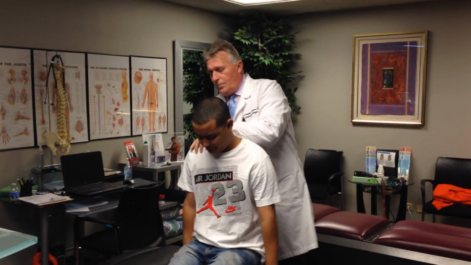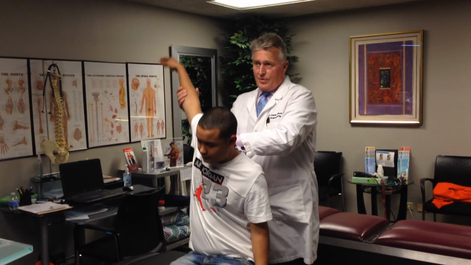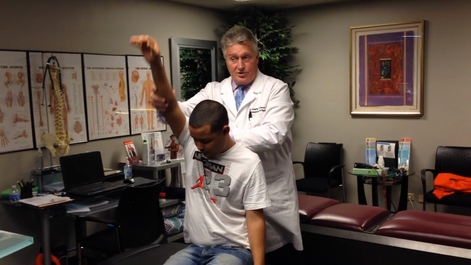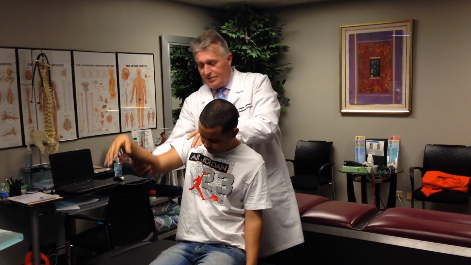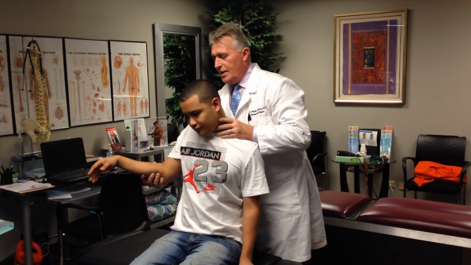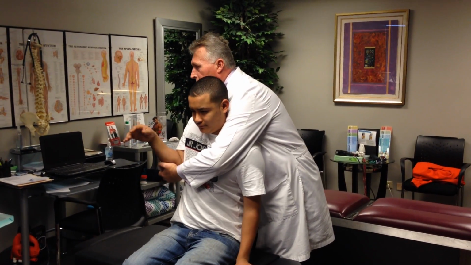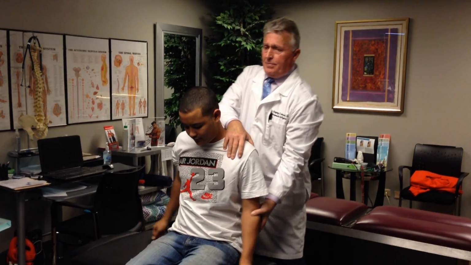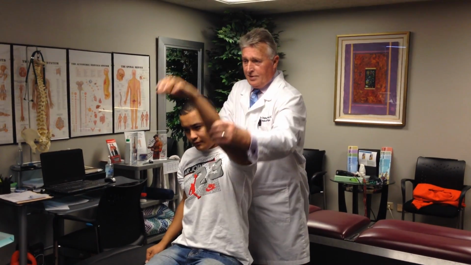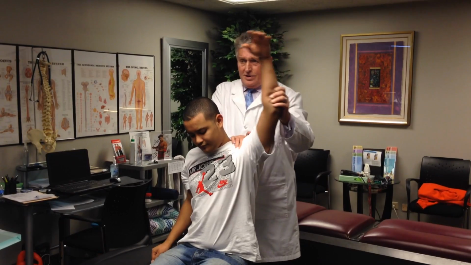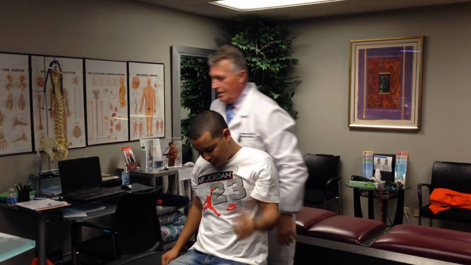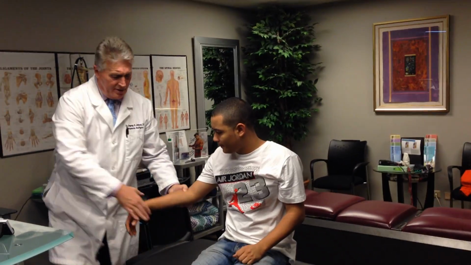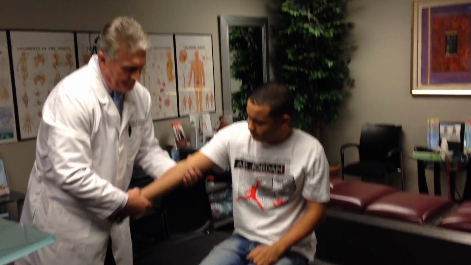So, we're going to put his shoulders through a range of motion, which he's got good range of motion. I don't hear or feel any crepitus or grinding in this. So that's good. Just look straight ahead here for me. There. We got a little movement up in there in the glenohumeral joint, which is really good. Now, let's relax this. Perfect. Now we're going to come around and adjust his elbows.